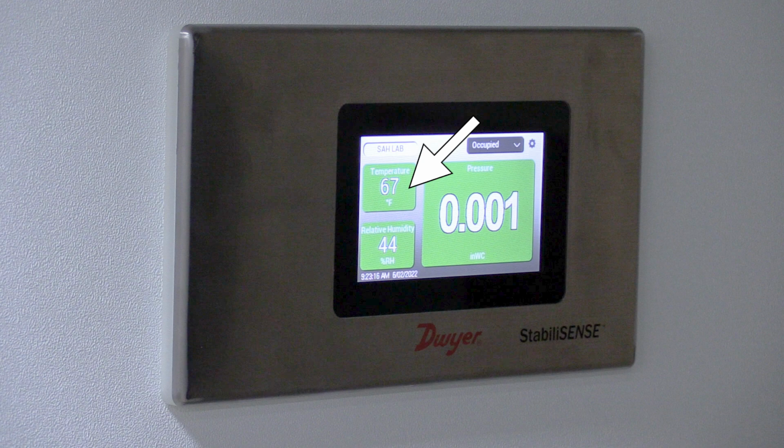It will display each parameter, the room name, as well as a gear icon on the top right to change settings in the future. In addition, the date and time are shown on the bottom left, and an occupied toggle is shown on the top right. It could be switched from occupied to unoccupied and to cleaning mode.